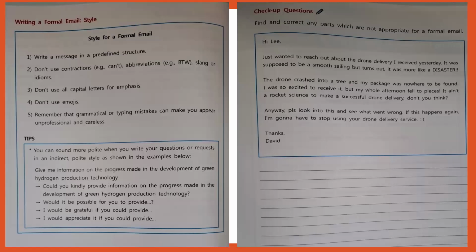Writing a formal email, style. Style for a formal email. Number 1, write a message in a predefined structure. Number 2, don't use contractions. For example, can't. You're going to say cannot. Abbreviations, for example, BTW, which means by the way. Slang or idioms. Number 3, don't use all capital letters for emphasis. Number 4, don't use emojis. Number 5, remember that grammatical or typing mistakes can make you appear unprofessional and careless.